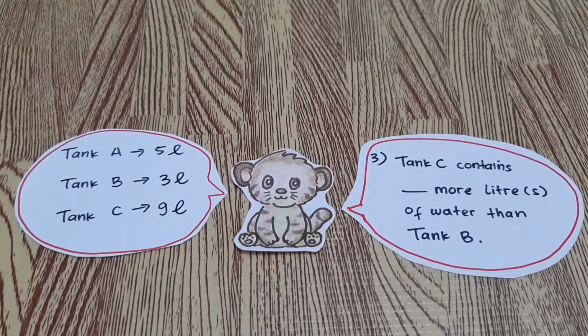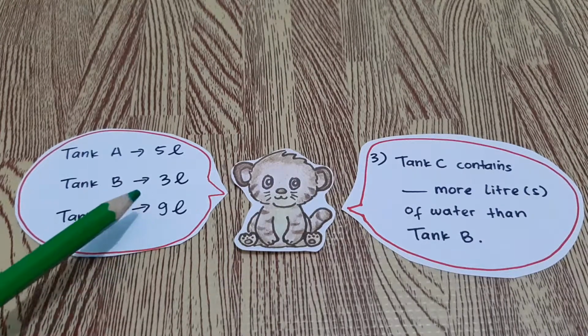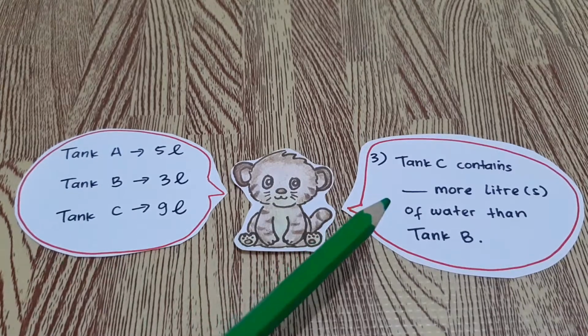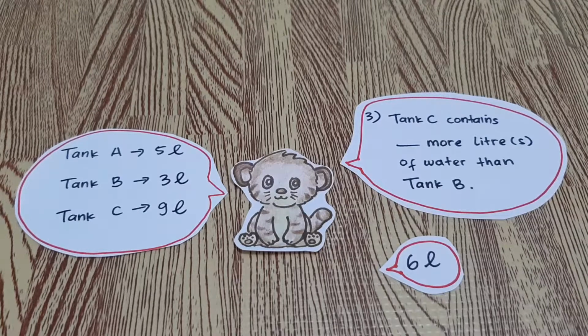For number 3, tank C contains how many more liters of water than tank B? Okay, now let's take a look. Tank C contains more. Is it correct? Oh yeah, C is 9 while B is 3. So how many more liters? How many more means you plus it or you minus it? Yes, how many more means you have to minus it. So 9 minus 3 equals 6. So the answer is 6.